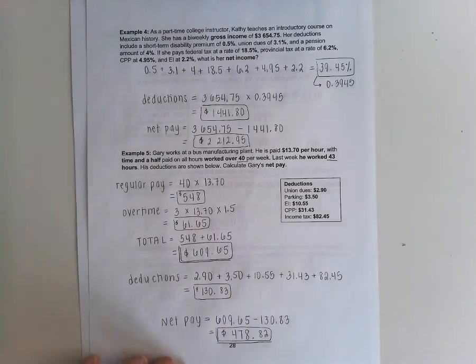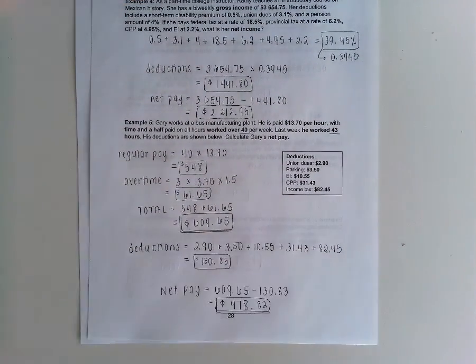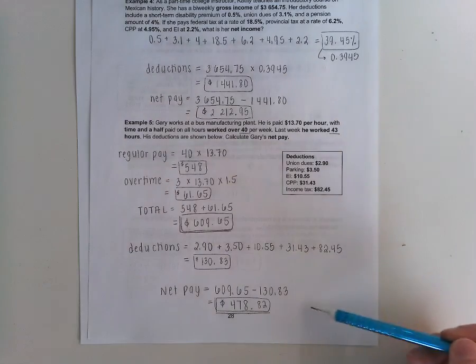As I've mentioned before, it is very important to keep your work nice and organized when you're doing these calculations, especially when there's multiple steps.